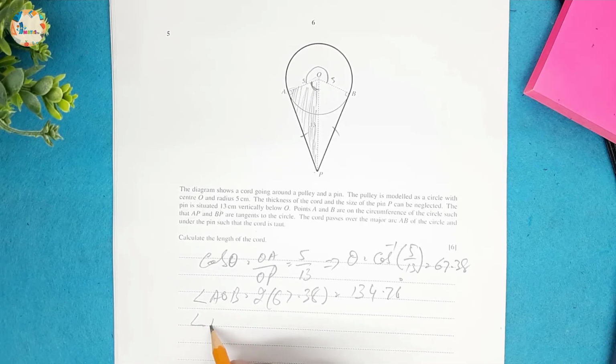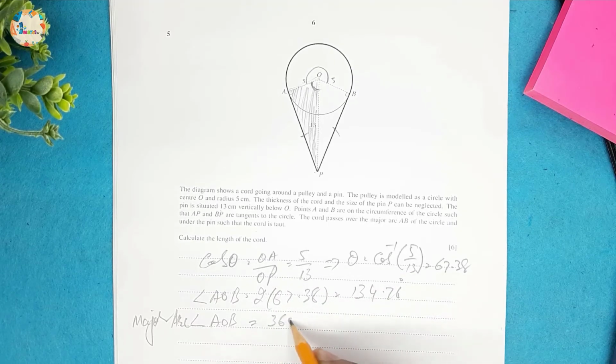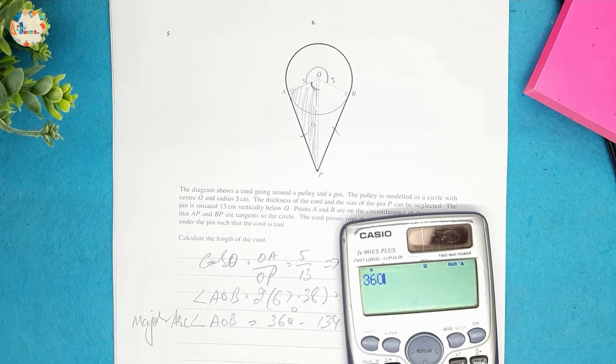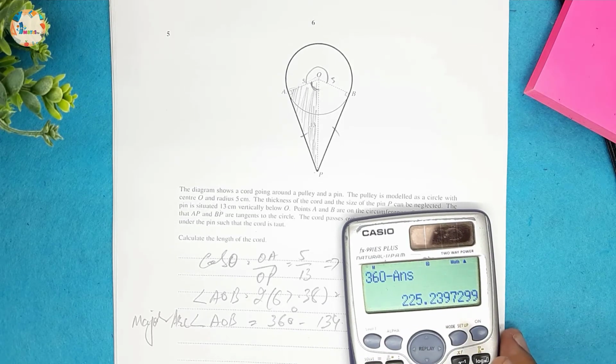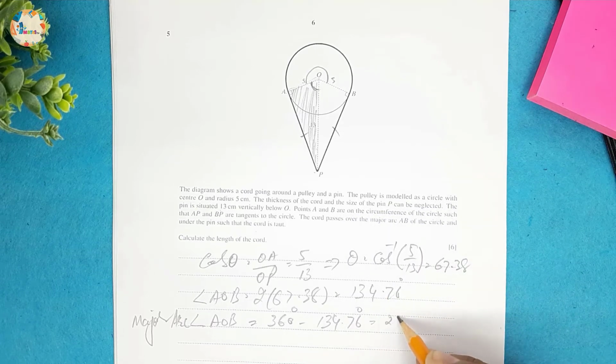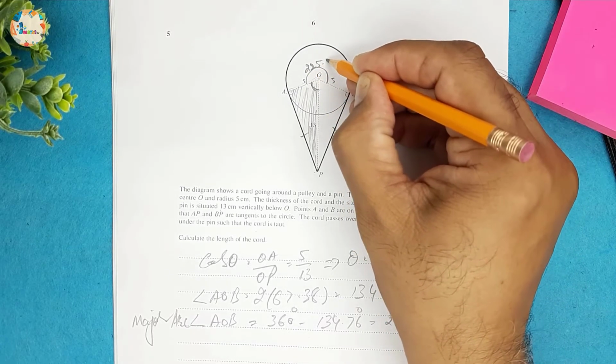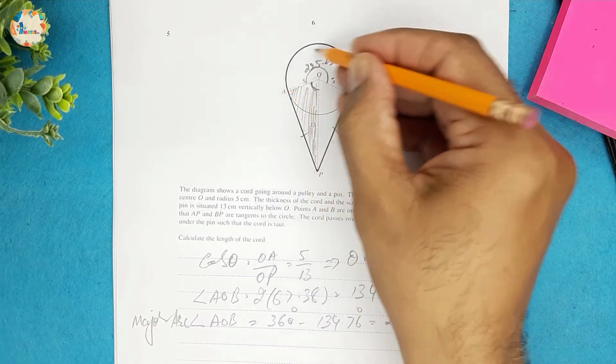And now we can find the angle of the major arc. So angle of AOB major arc, we can write, this one will be equal to 360 minus 134.76 degrees, and this will be equal to this angle. So 360 minus the answer will be giving us 225.23. So 225.23 will be basically the angle of this one. So this is the angle for this one.